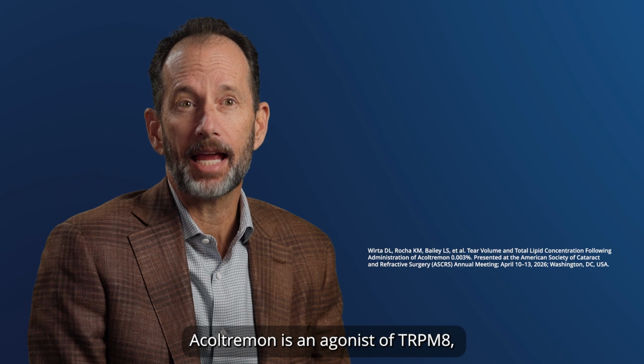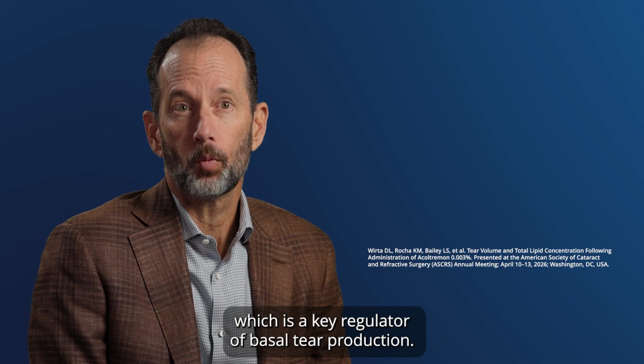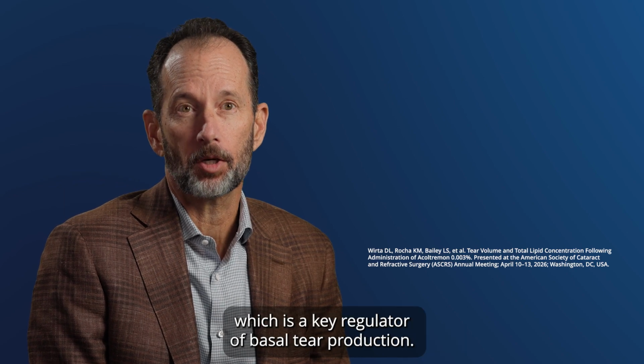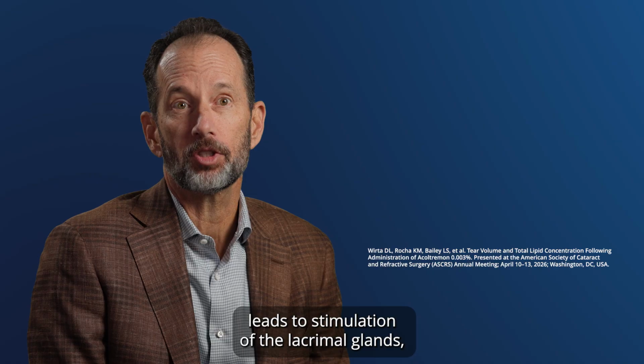Acoltremon is an agonist of TRPM8, which is a key regulator of basal tear production. By stimulating TRPM8, trigeminal nerve activity leads to stimulation of the lacrimal glands, goblet cells, and meibomian glands.